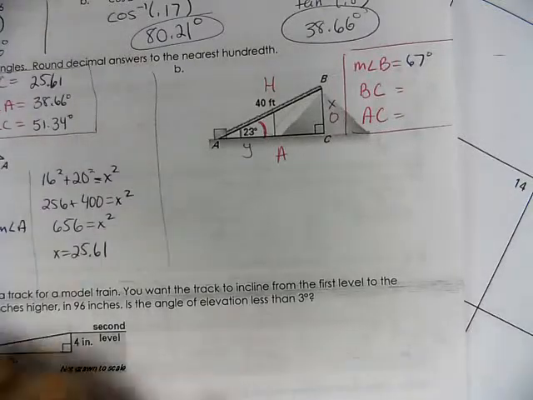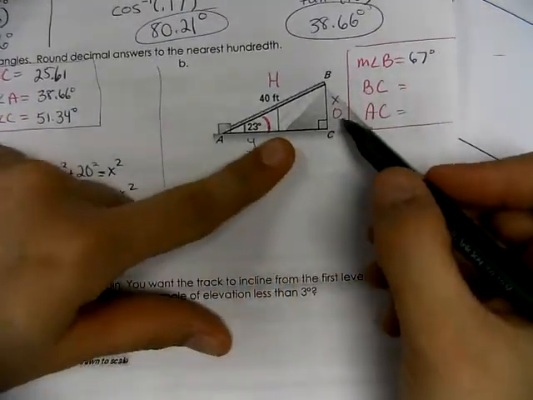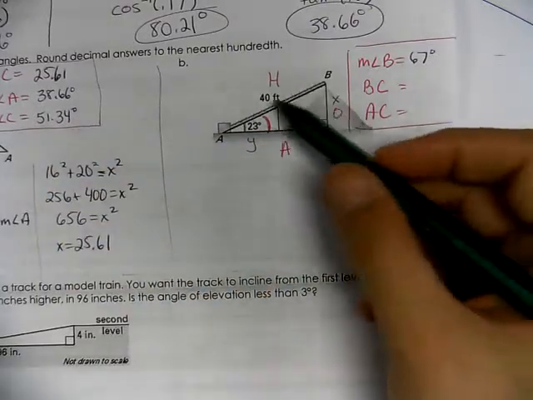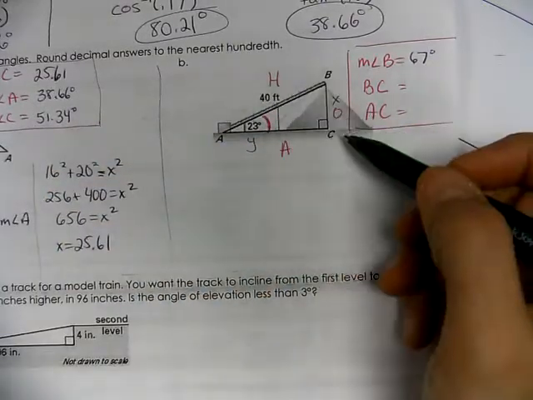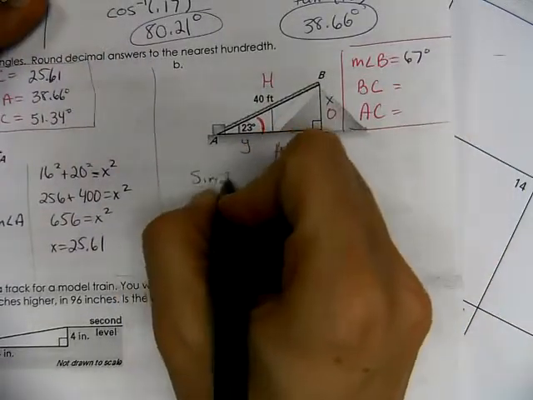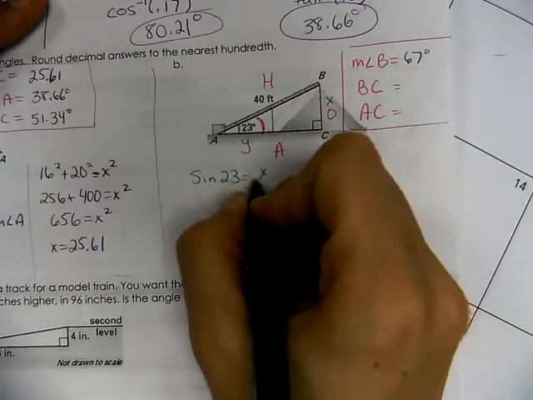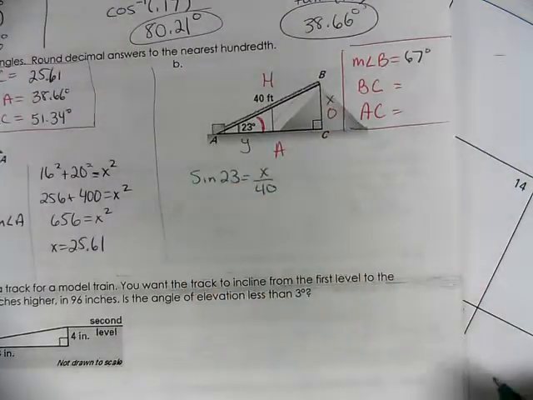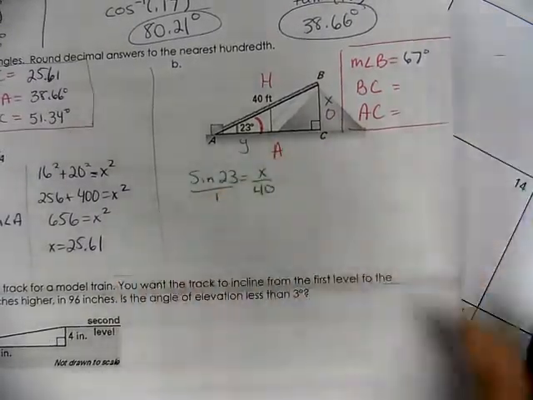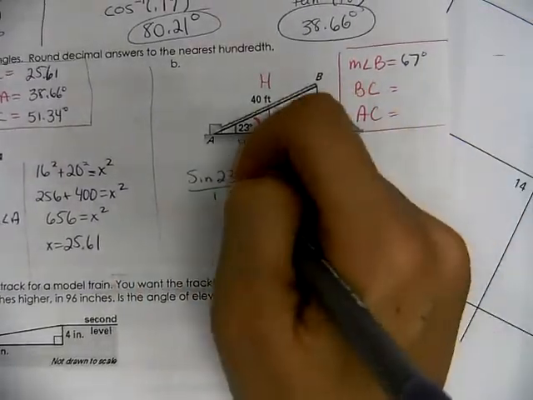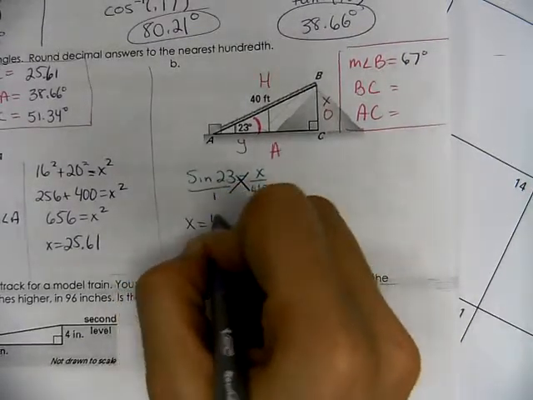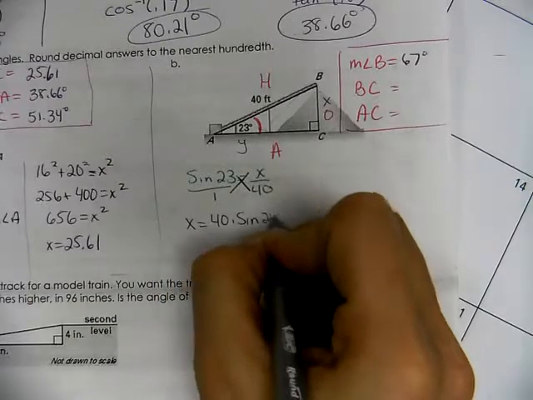So if I want to find X, I'm going to use O and H. Which function's O and H? Sine. So this is just what we did last week. I'm going to say the sine of 23 is X over 40. Put this over 1, cross multiply. So X equals 40 times the sine of 23.